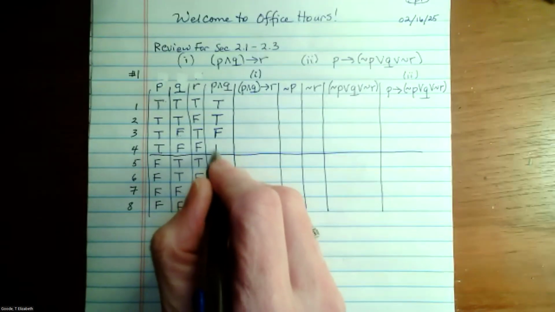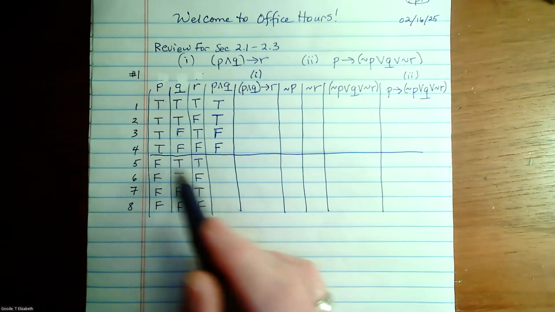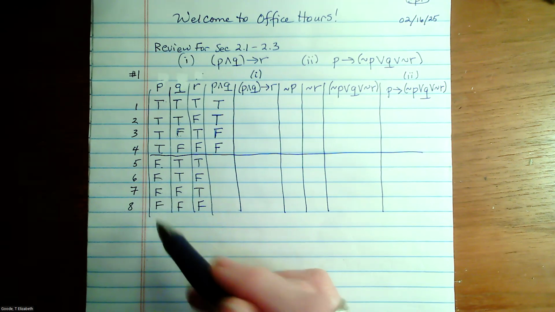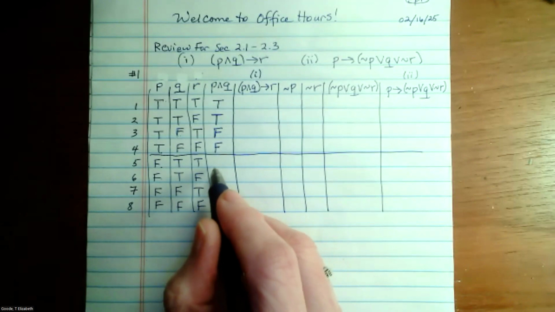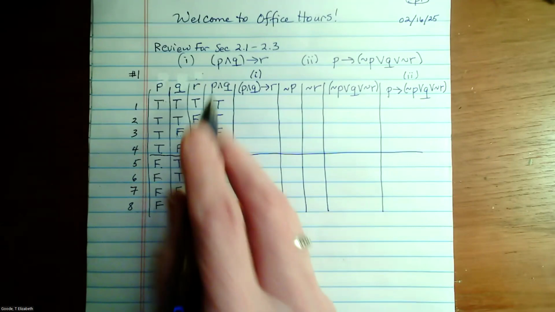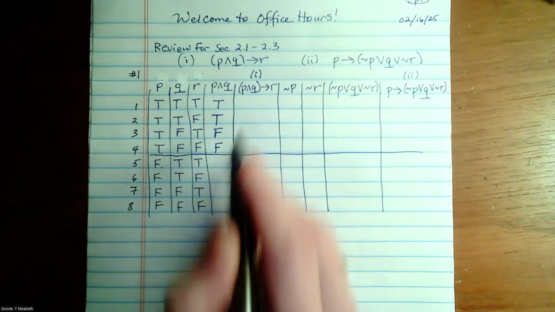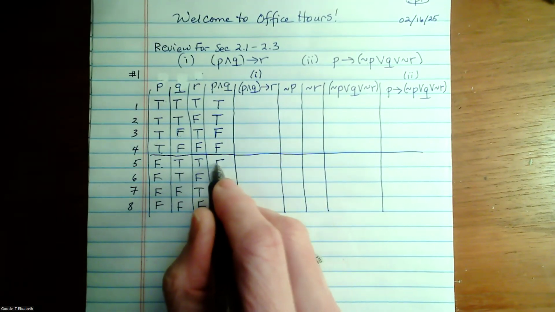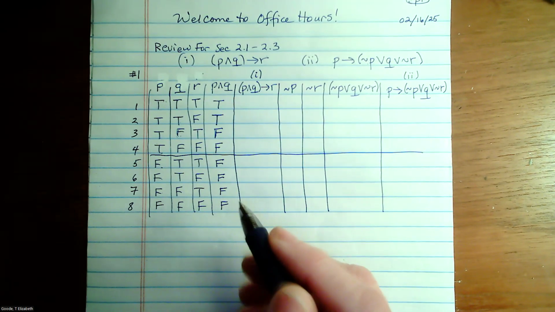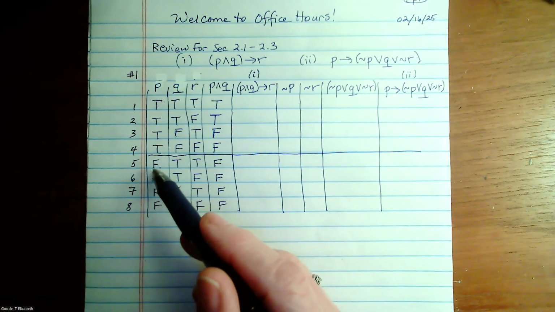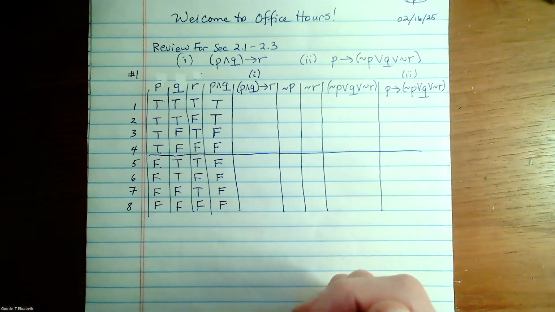False. Exactly. And how about rows 5, 6, 7, and 8? I see basically the same pattern. So I'm gonna guess that everything else is false, because the P component is false, and that's enough to make the AND operated form false. That's exactly right. So sometimes we can say, oh, I know all these are going to be false.